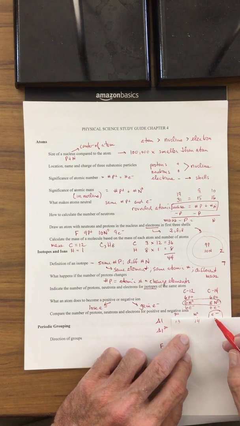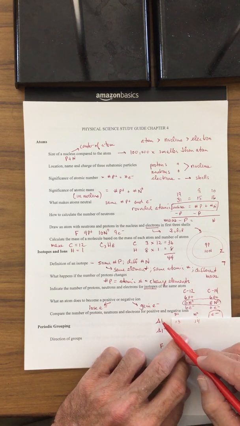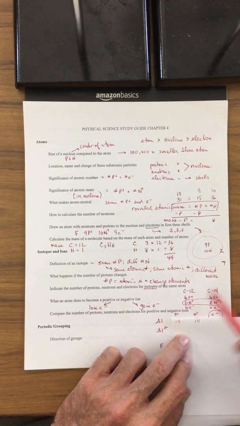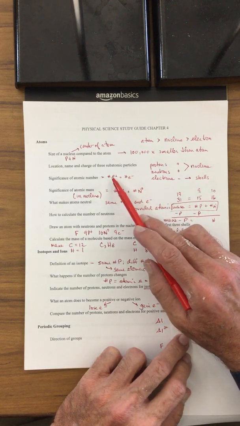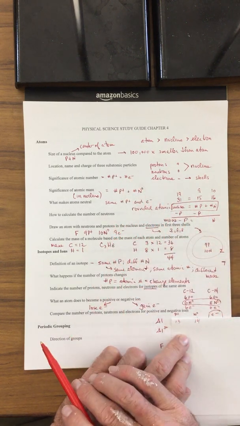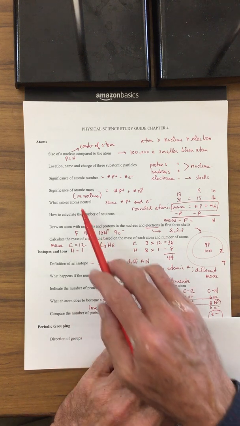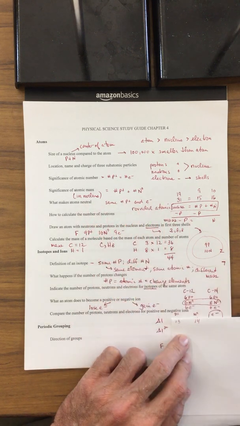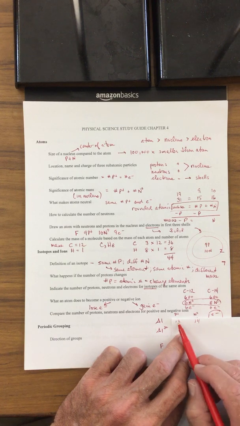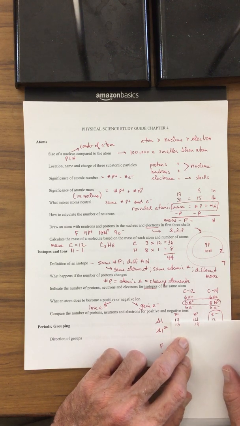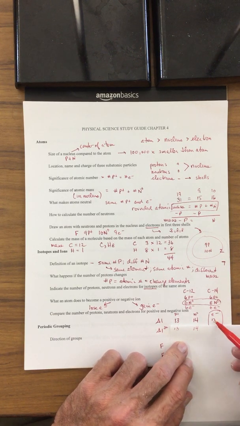Now the electrons are going to be different because we're looking at an ion here. How many electrons normally does aluminum have? Normally the electrons are equal to the protons when you have a neutral atom. Neutral is going to have the same protons and same electrons. So the number of protons is 13, so the number of electrons is going to be 13 as well.